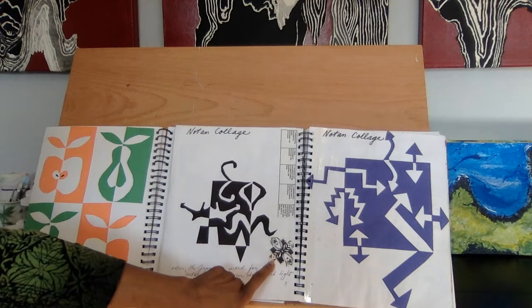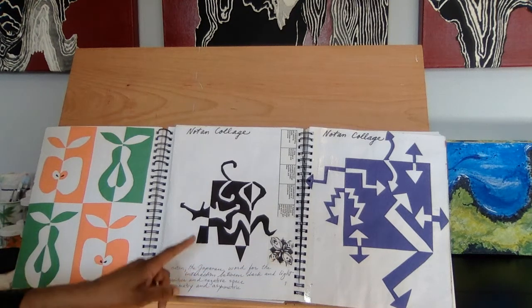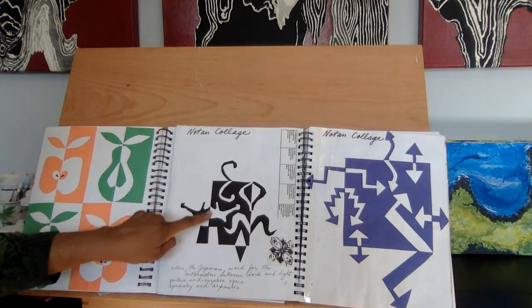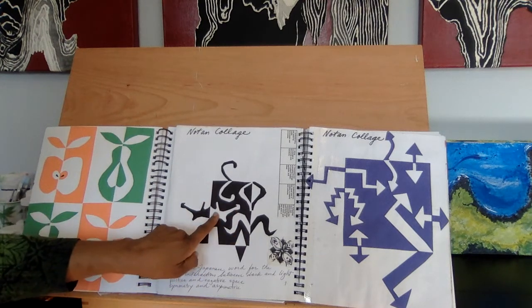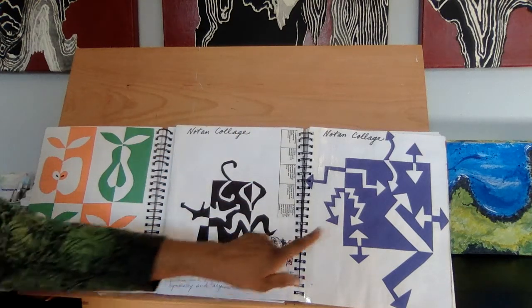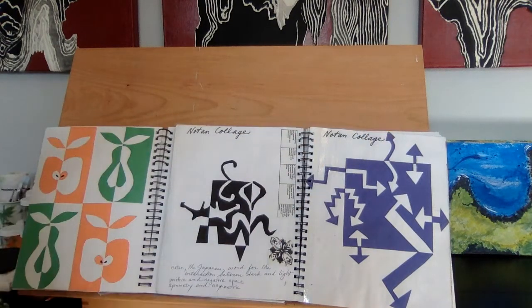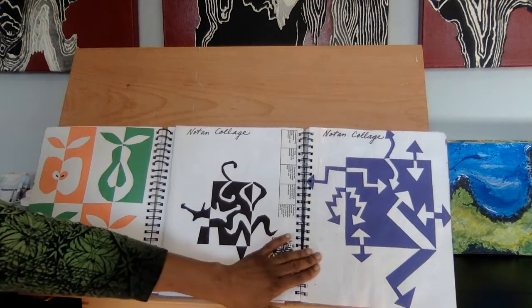Here's an example of an even more complicated one. Make sure that your square is small so that when you cut out your pieces, you'll have room to put it on here. This one almost didn't fit. It's coming off at the top. I wanted it to be all arrows.